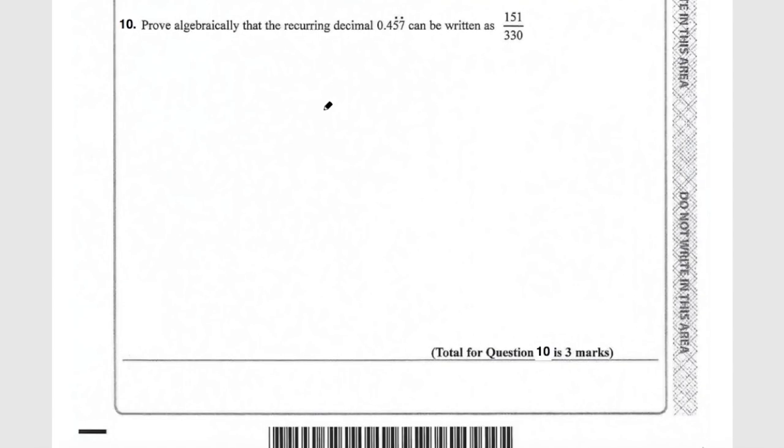Okay, question 10 says, prove algebraically that the recurring decimal 0.457, where the 5 and 7 are recurring, can be written as 151 divided by 330. Okay, there's a very clear method to these types of questions that once you get the hang of, then you'll be able to answer any of these types of questions that you come across. So I'd suggest learning this method because there's a definite chance that one of these questions will come up in the exams. So the first thing we do is to make x equal to the recurring decimal.